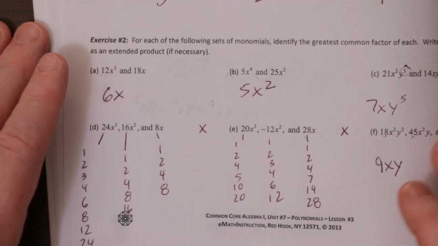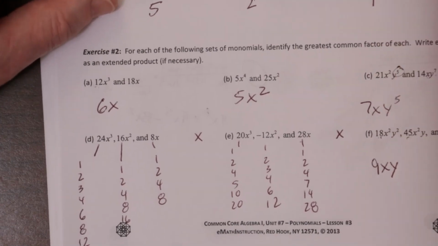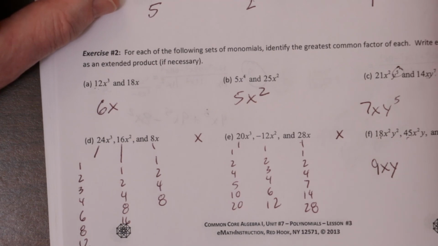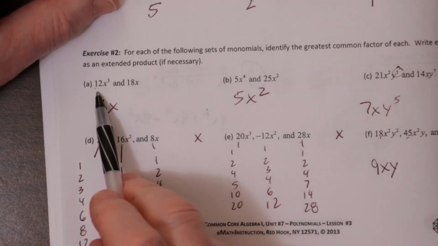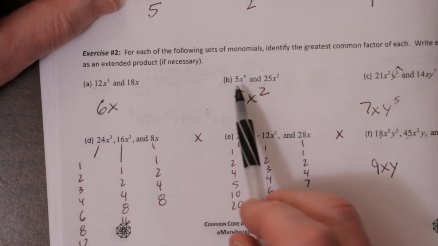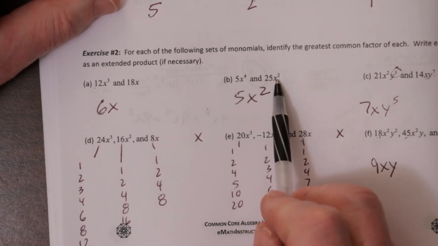Okay, so I kind of got ahead of myself a little bit there. Didn't really explain a lot on how to find that greatest common factor, so I kind of built myself a little table here to work with. So 6 goes into 12, 6 goes into 18, got an x over there for an x. 5 goes into 25, so it's got to be a 5, 2 x's, x squared.